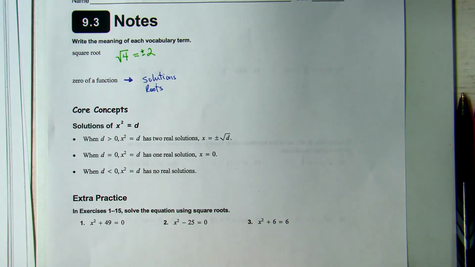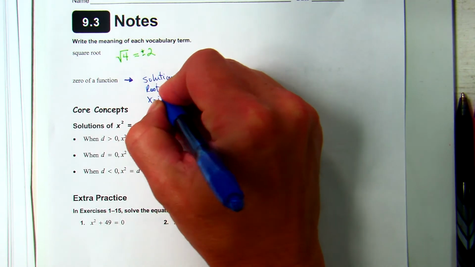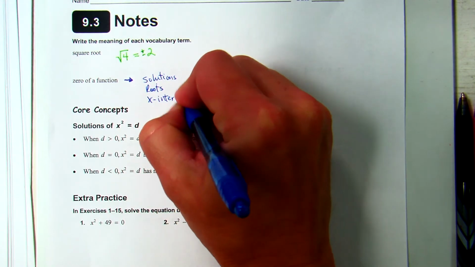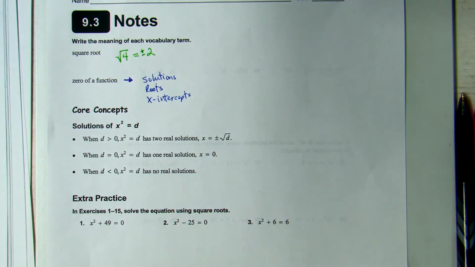What did we say that the solutions, the roots, the zeros of the function were? Where it crosses the x-axis, the x-intercepts. Okay, so it's the x-intercepts.